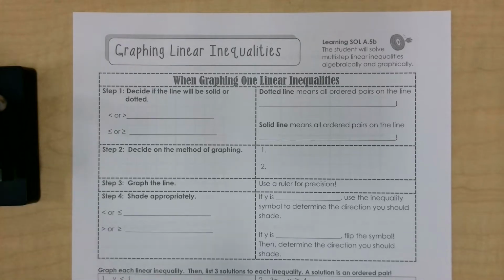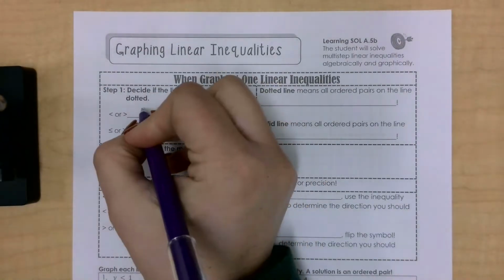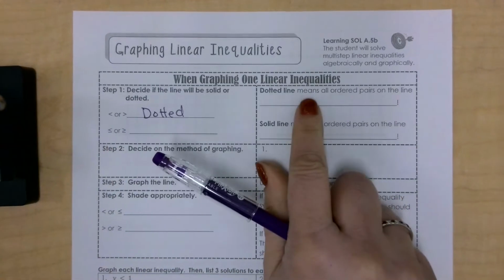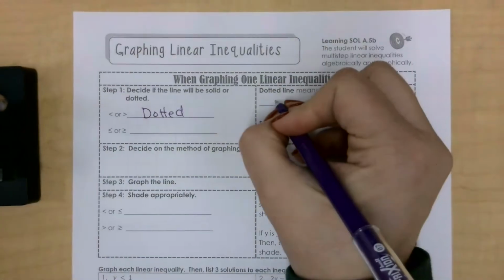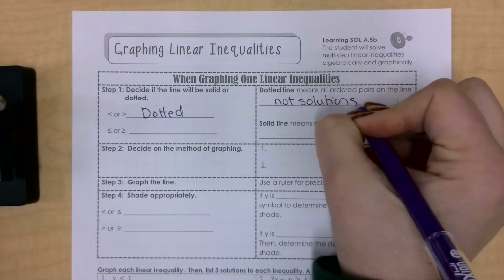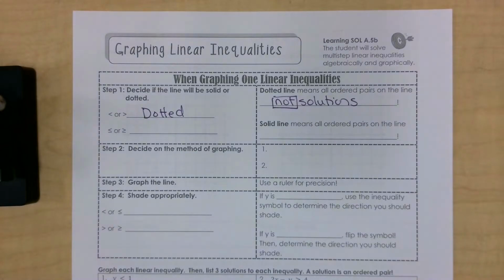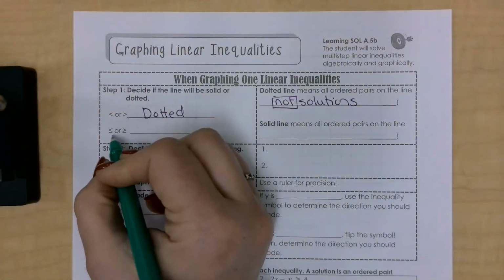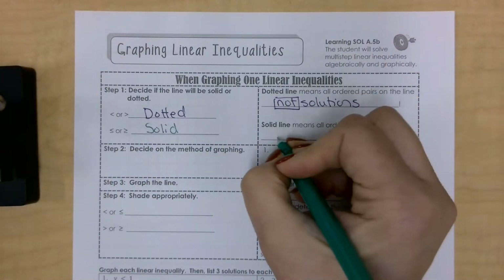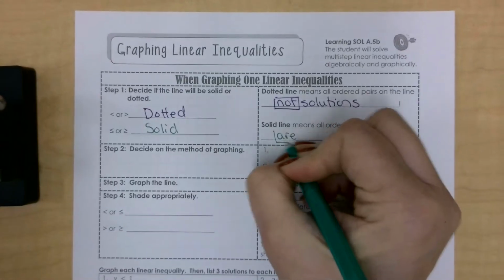The first step is to decide if the line is going to be solid or dotted. When I have the less than or greater than symbol, I will have a dotted line. A dotted line means that all ordered pairs on the line are not solutions to the inequality. So that's really important. Any point on the line is not a solution. For less than or equal to or greater than or equal to, I will use a solid line. And this means that all ordered pairs on the line are solutions.